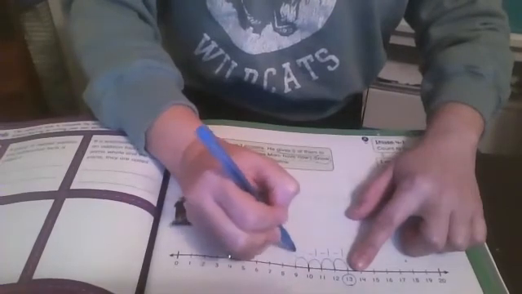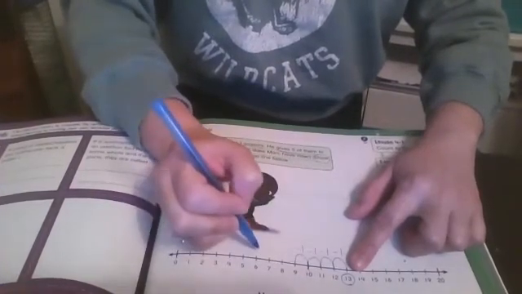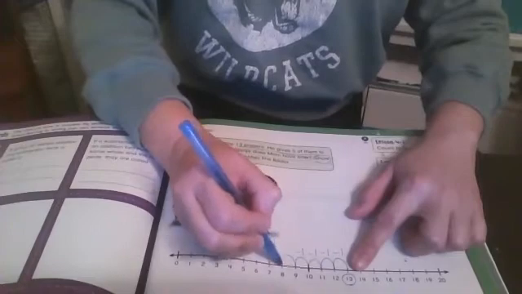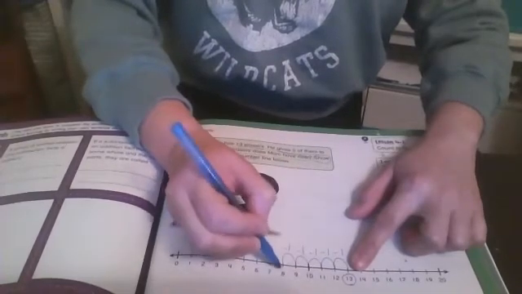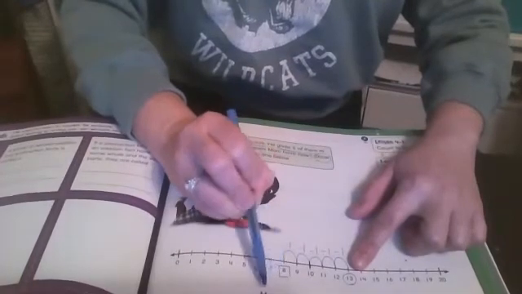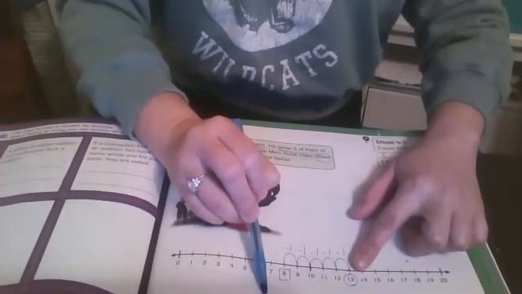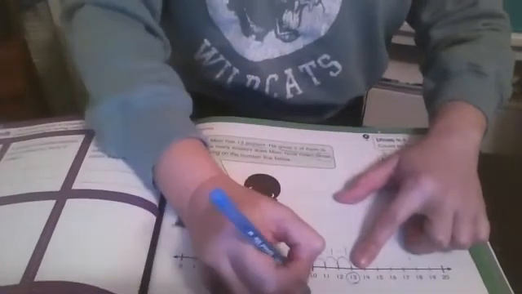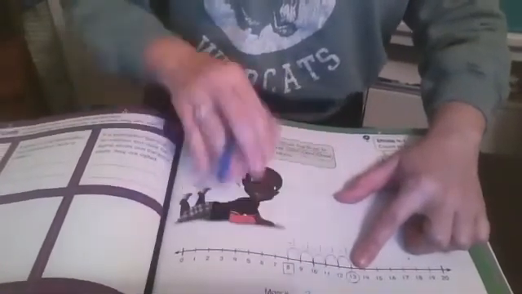Take away another 1. I land at 9. And my last one, I'm going to take away, and I land at 8. So I'm going to put a box around that. Now I'm going to fill in my sentence. Mark has 8 erasers now.